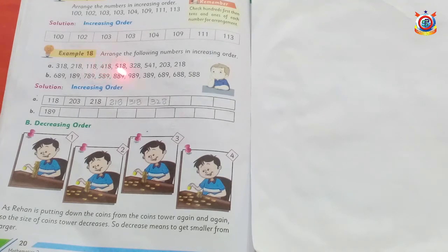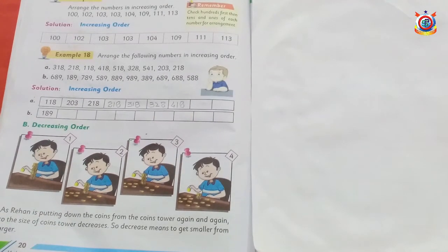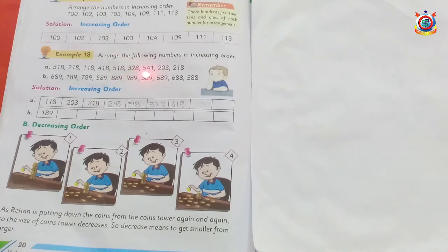So we will write it here. After 400 the turn is of the 500s. We have two numbers in the 500s place value, that is 518 and 541. So we will write 518 first because it is smaller than 541. So we will write first 518 then 541.